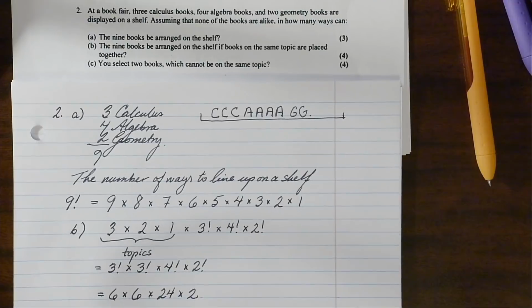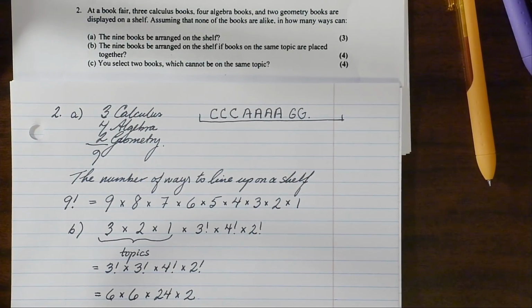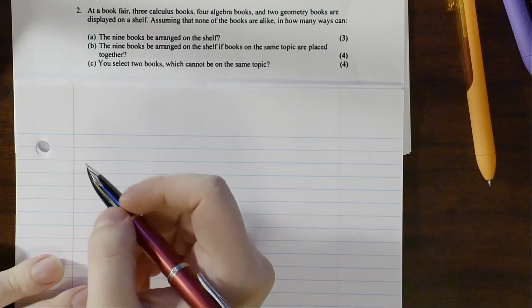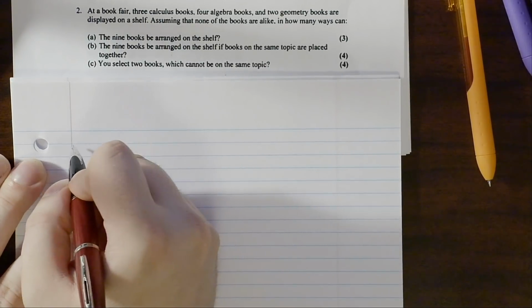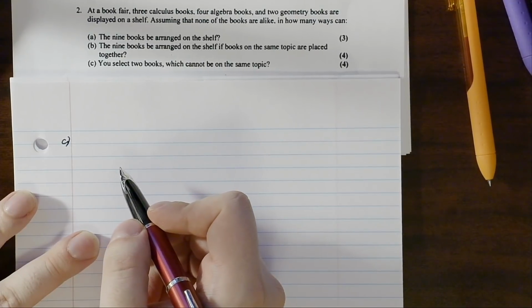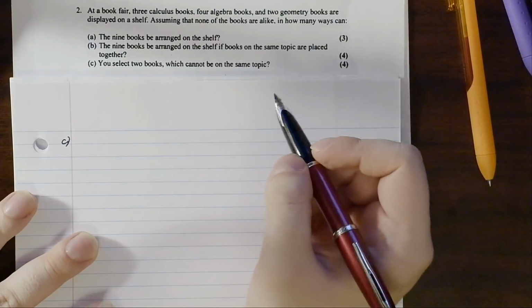What else do I have next? So for part C, this one says you select 2 books which cannot be on the same topic.